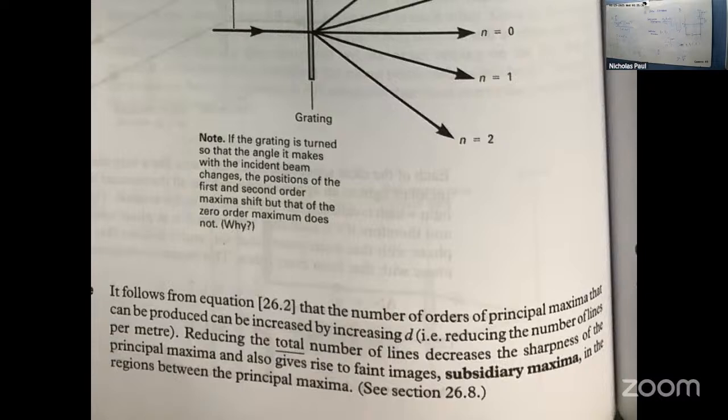So again, you want to have a lot of lines, a lot of patterns, close together. Far apart, you'll mess it up. Your fringes wouldn't be as distinct or as intense anymore, they won't be as sharp.